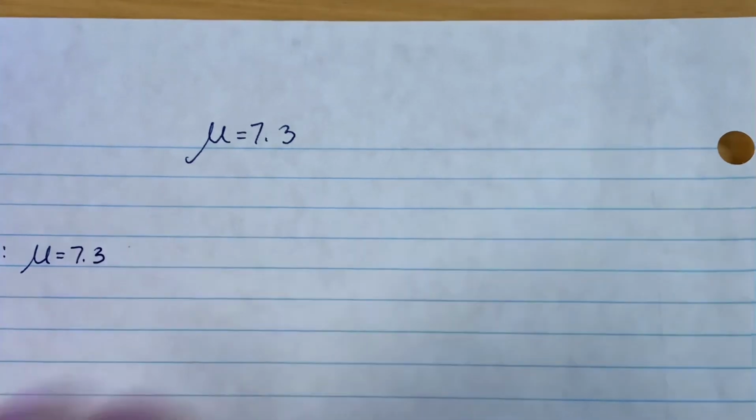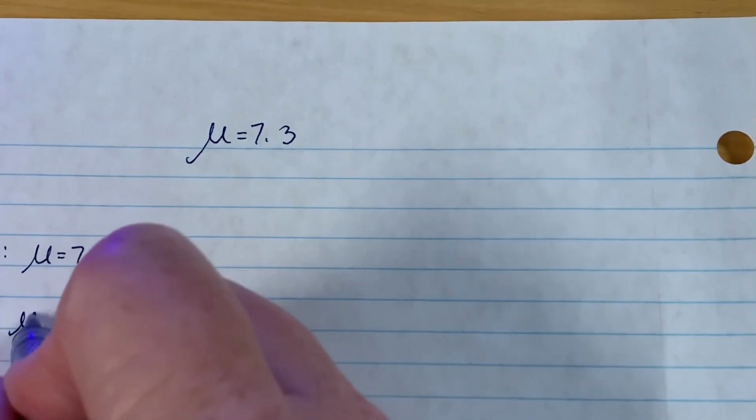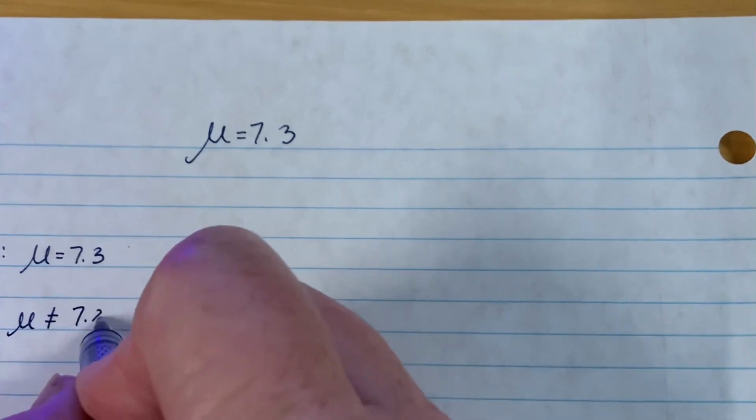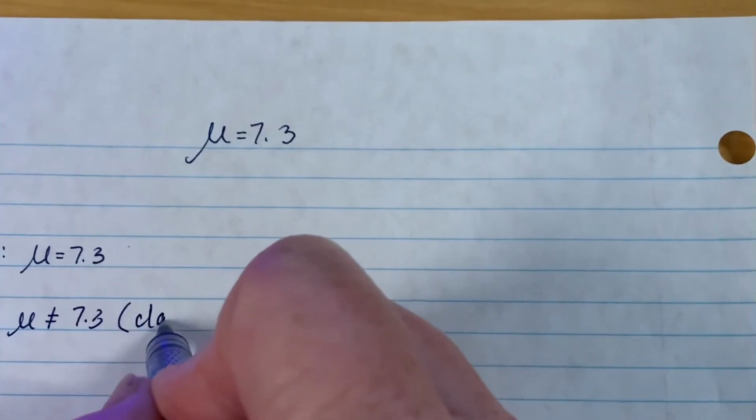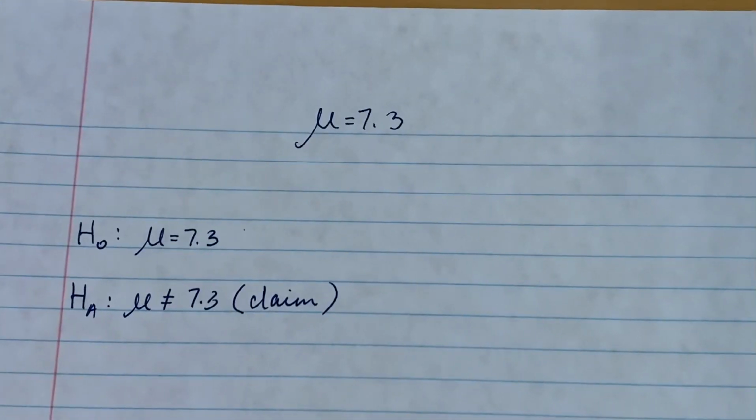So if your null is the status quo, that mu is 7.3, the researcher's claim, the alternative, is that it isn't 7.3. And that is my claim.